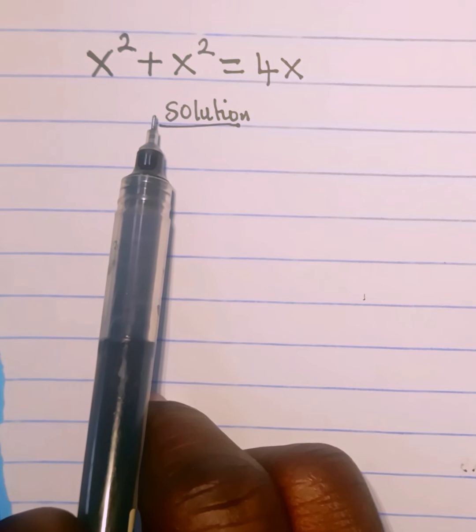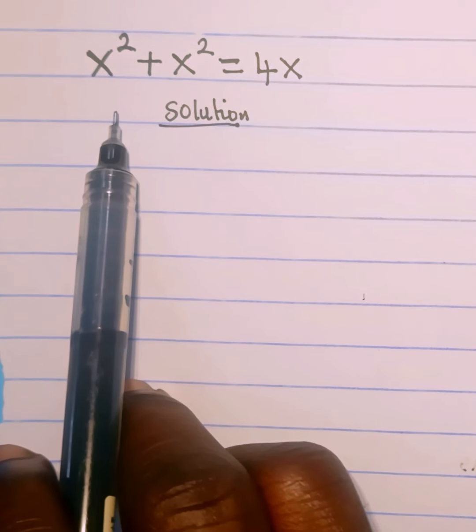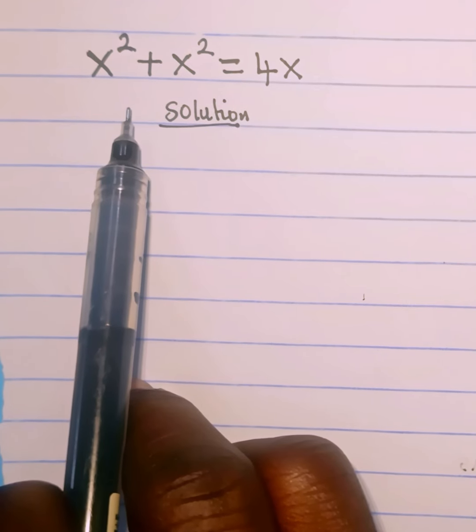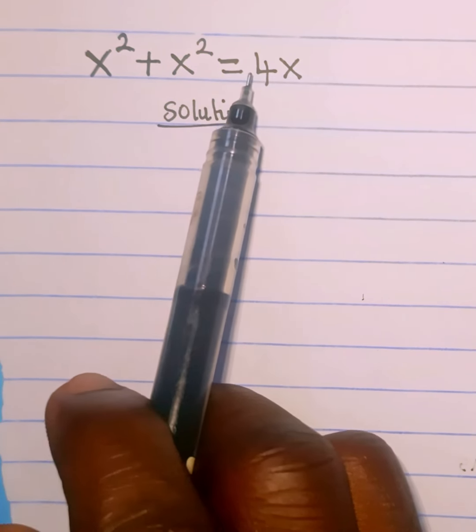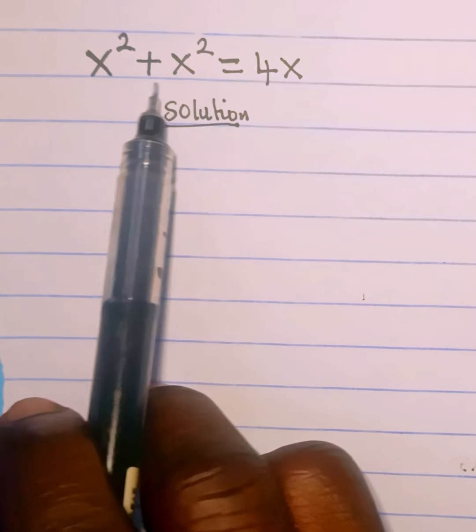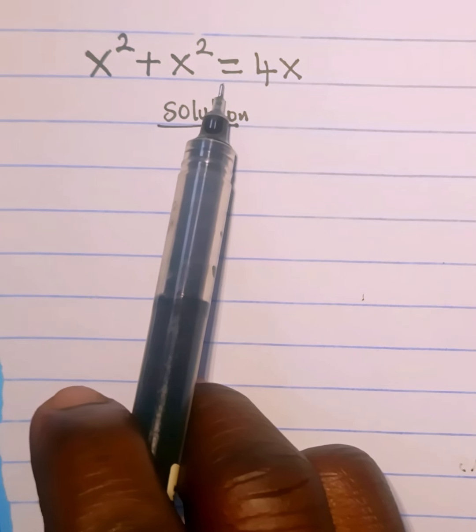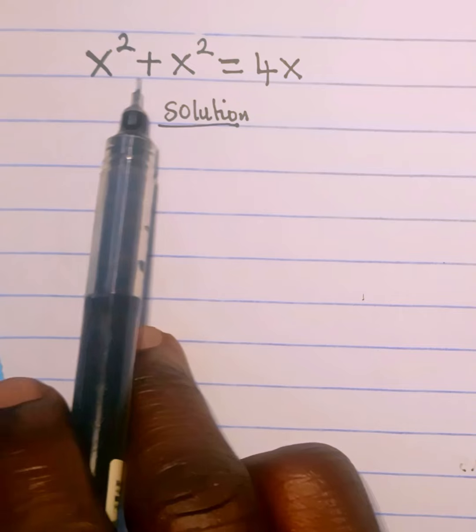In today's tutorial, we're going to learn how to solve for the value of x from this simple junior Olympiad math problem. The equation is given as x to power 2 plus x to power 2 is equal to 4x. To solve for the value of x from this equation, the first thing we need to do is to consider the left hand side of this equation.